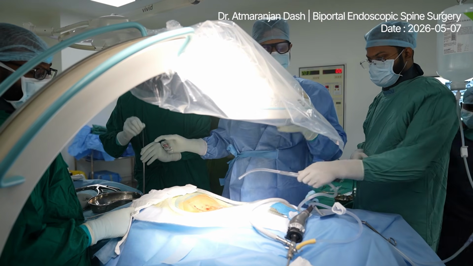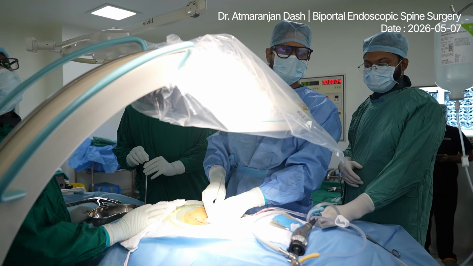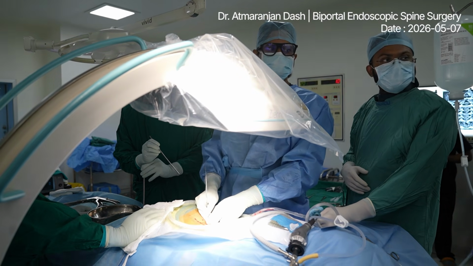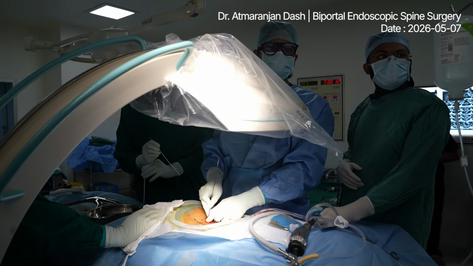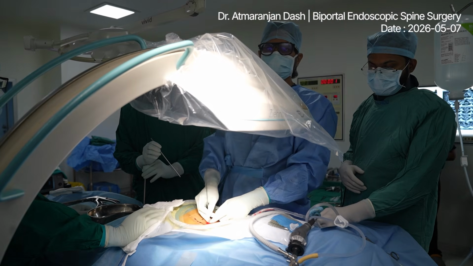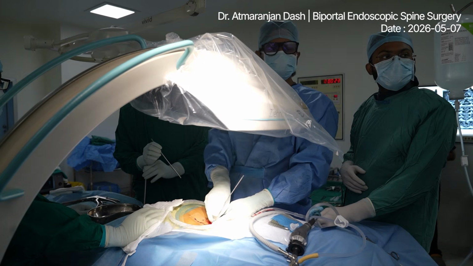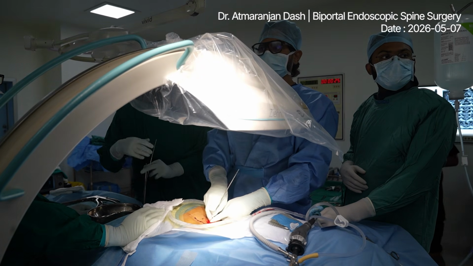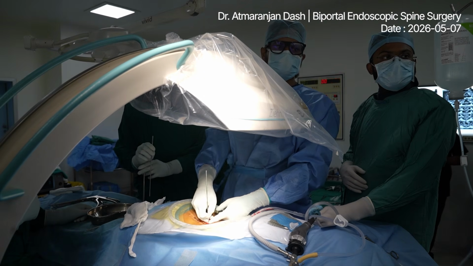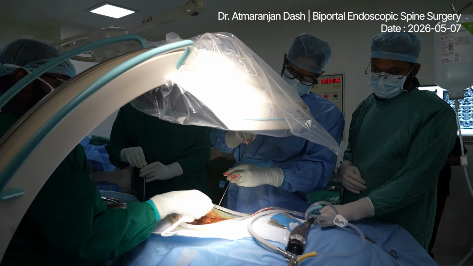First we took an incision where you put the pedicle screws. The same way, you just put it there, palpate the TP, shoot. So now I am palpating the TP, take a shoot. Once you palpate the TP, half of the work is done. Now we are palpating the TP, and now we will do the dilatation.